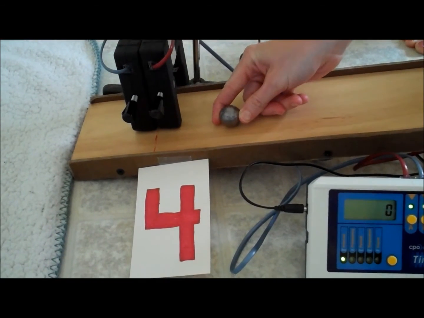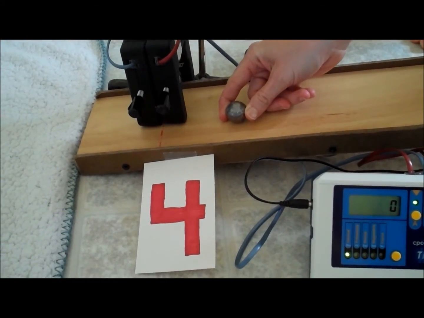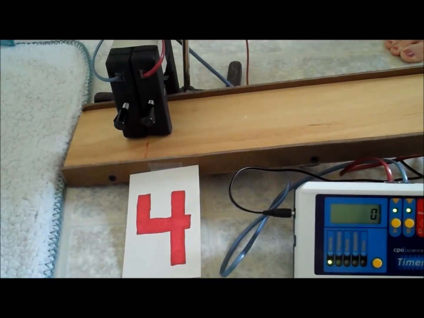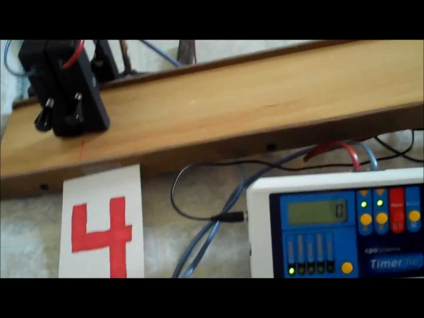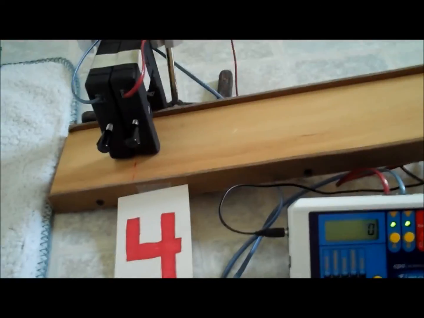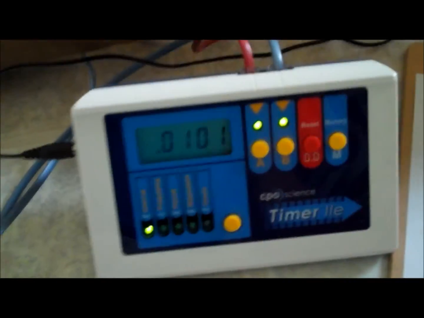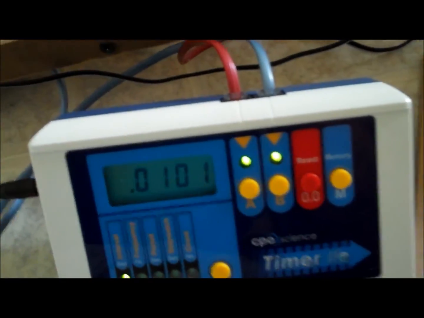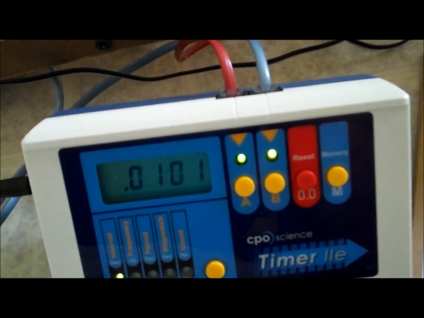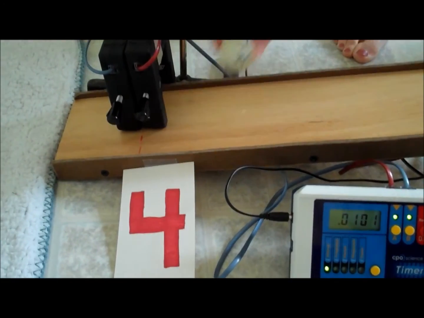Okay, we're all set up at ramp section number 4. Let's go. All right, our steel marble, 0.0101. On to our ping pong ball.